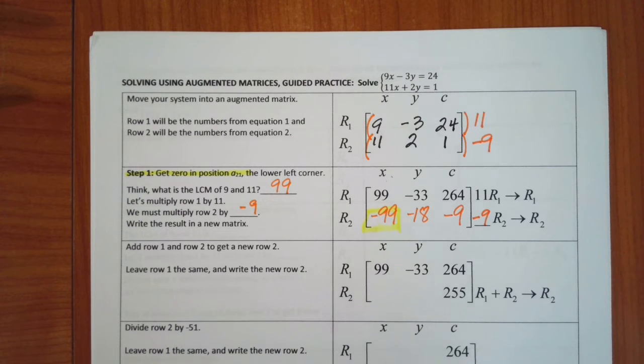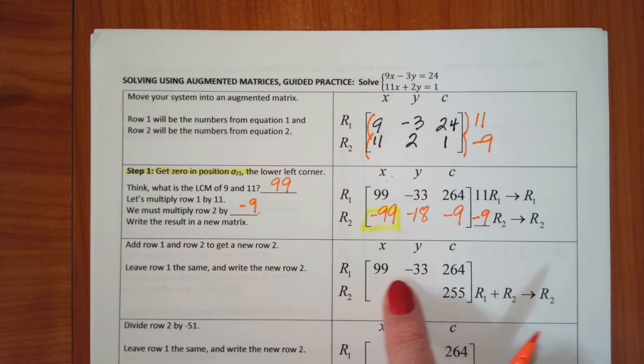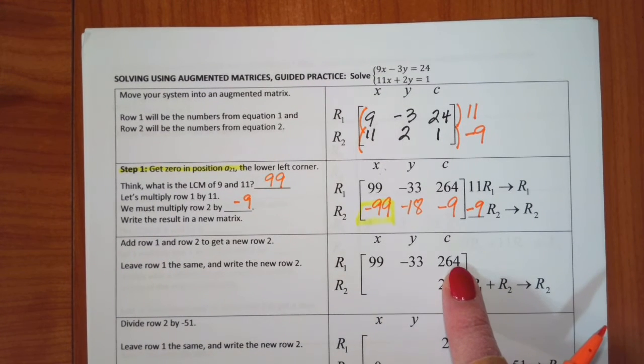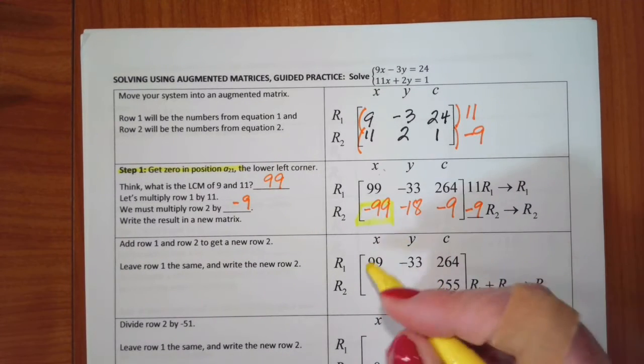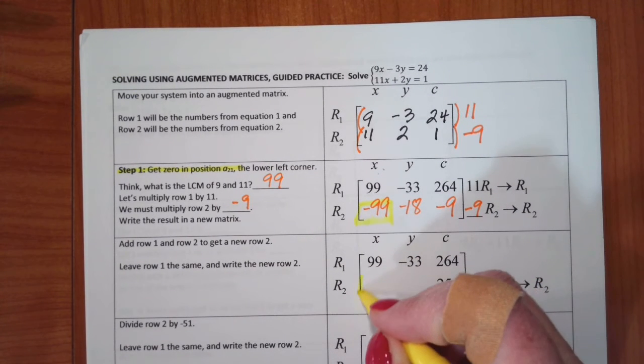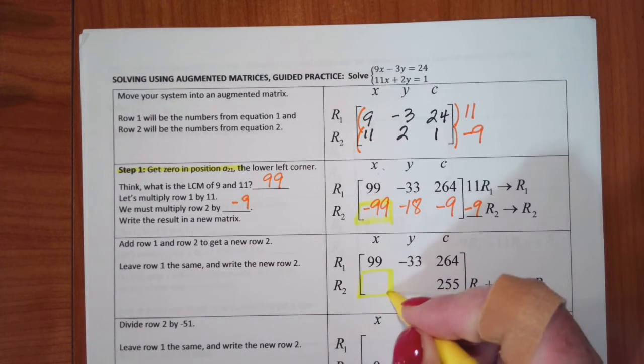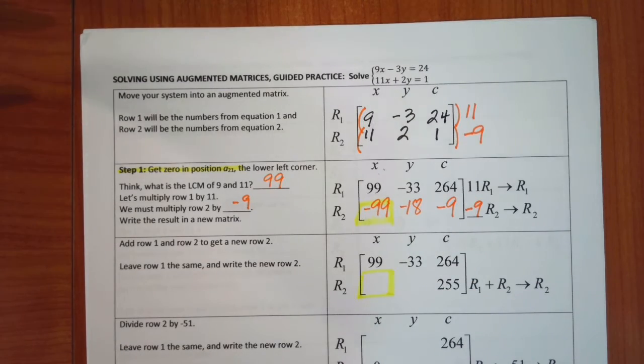All right, so I'm going to leave row 1 the way it is, and my whole goal here is to get a 0 here. And that's what I do.